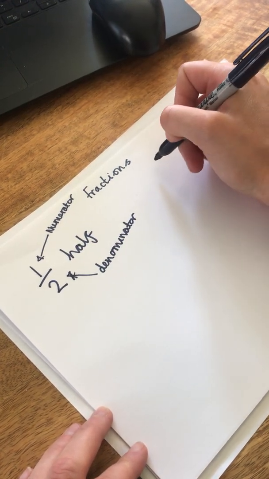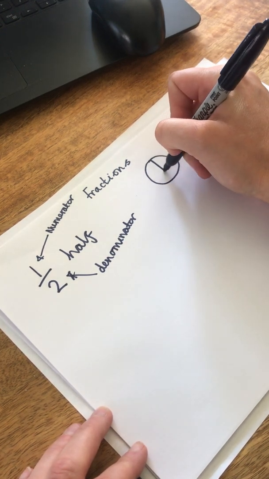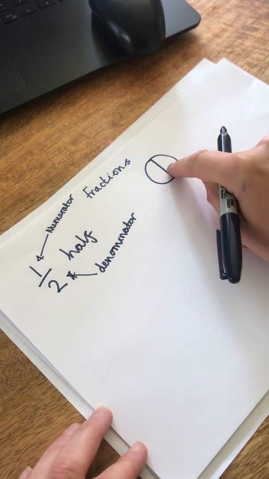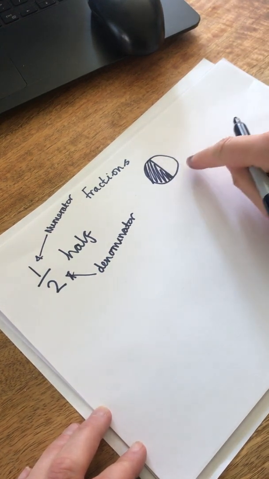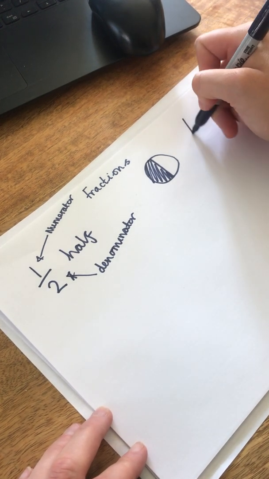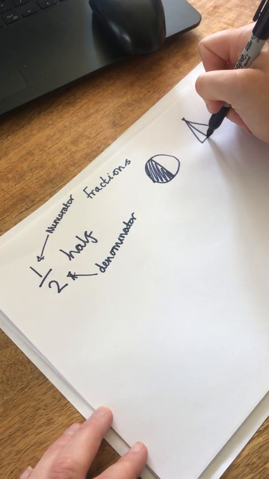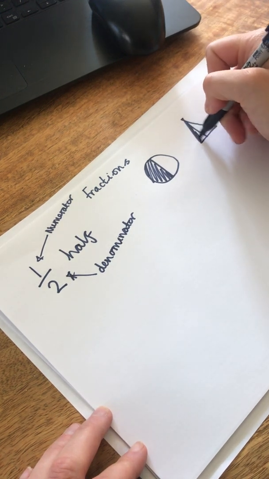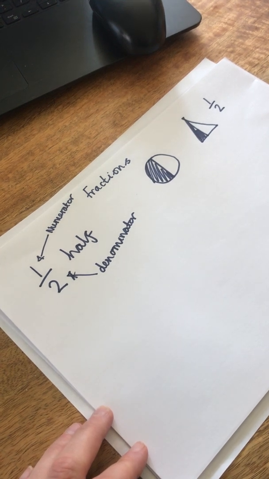For example, if I had a circle like this, okay, I've got two parts of the whole, so there's my two parts, and I only want one. So I'm going to colour in one. So half of the circle has been shaded, okay? Here's a triangle, a different shape. I need to put it into two parts. There we go, there's two parts altogether, and I only want one part. I'm going to shade that part. Half of the triangle has been shaded.